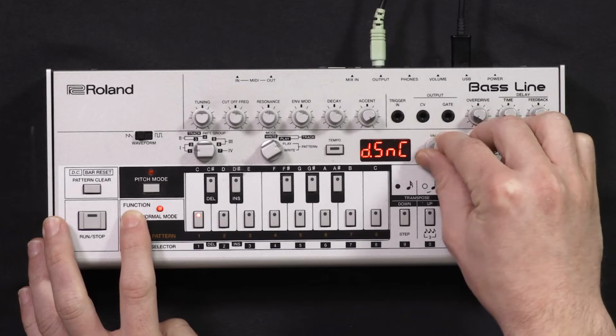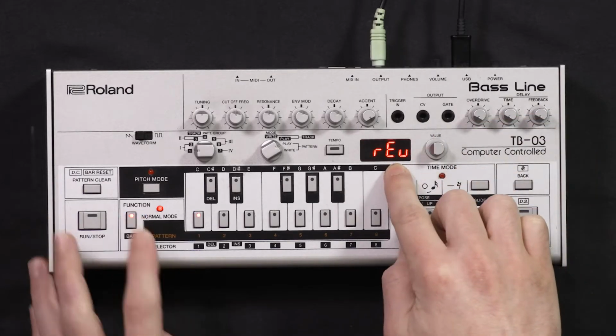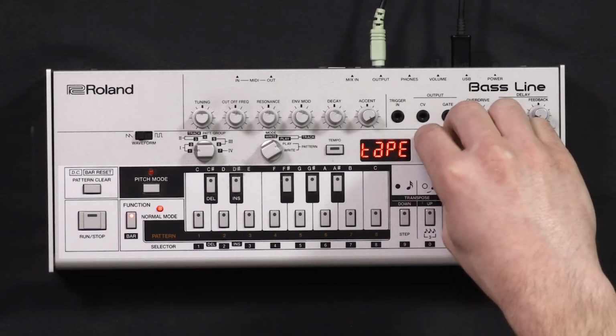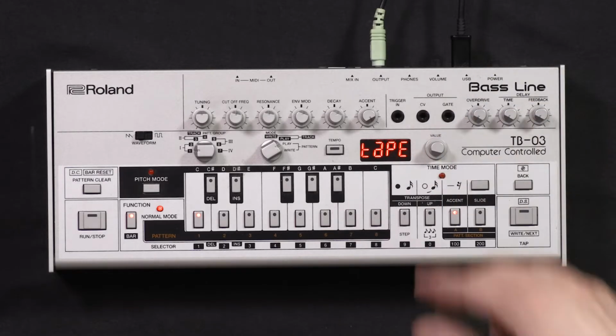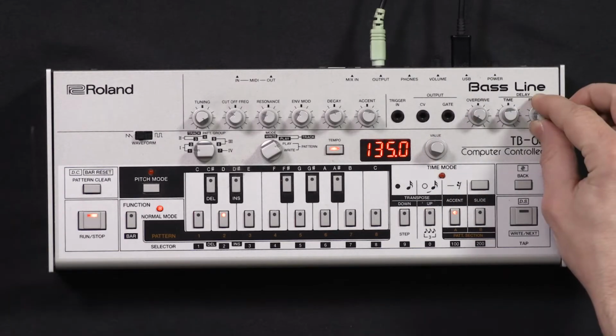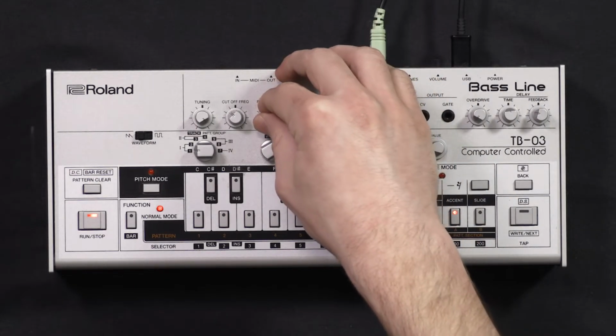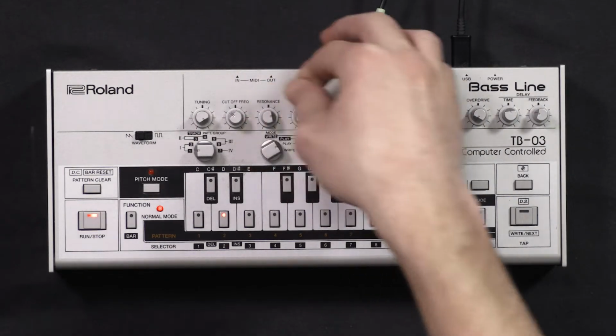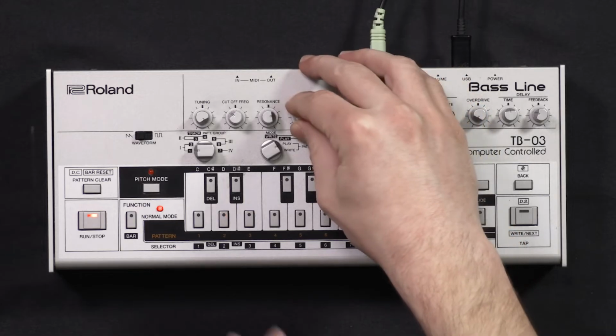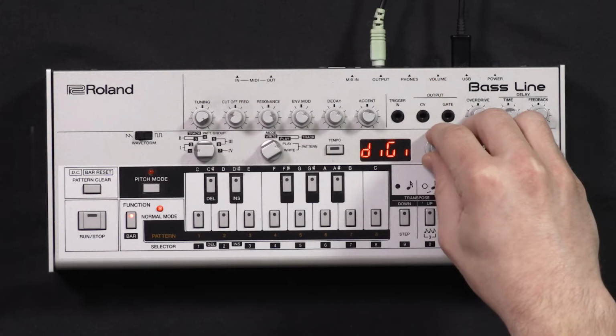To change the delay effect, you want to look for the D-type setting, and here you can choose between a tape delay, a digital delay, and a reverb. So that's the tape delay. Here is the digital delay.